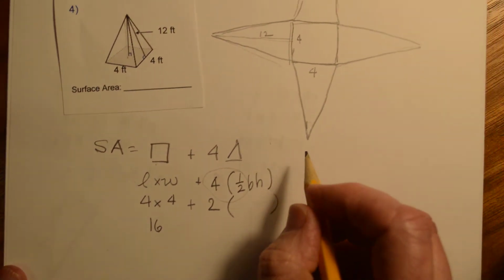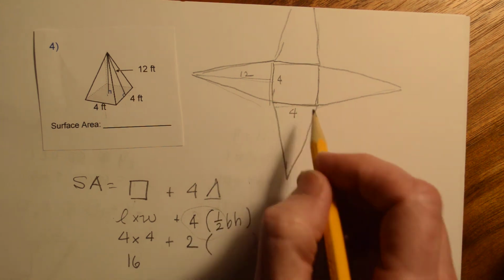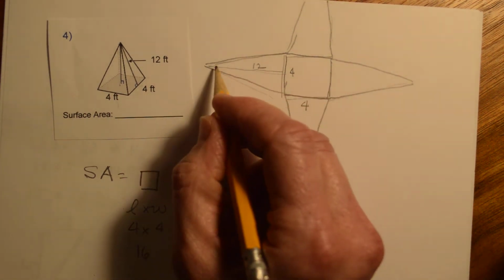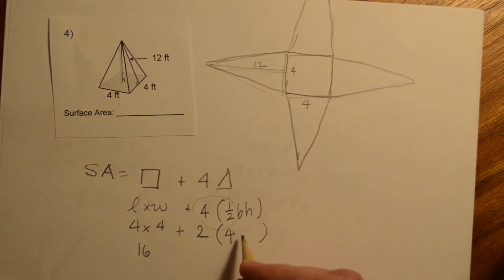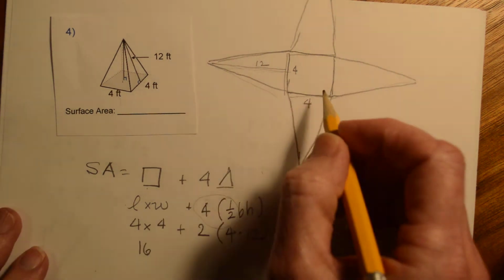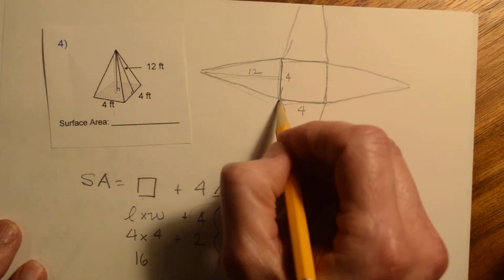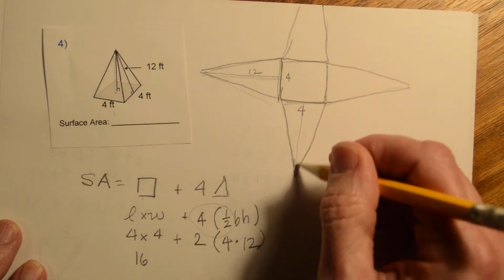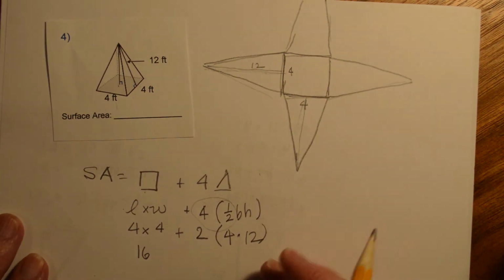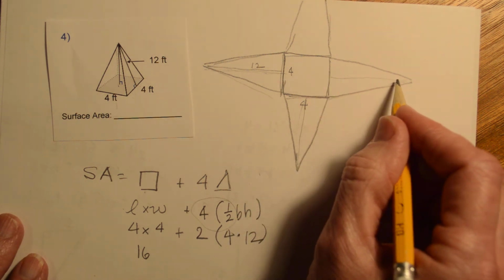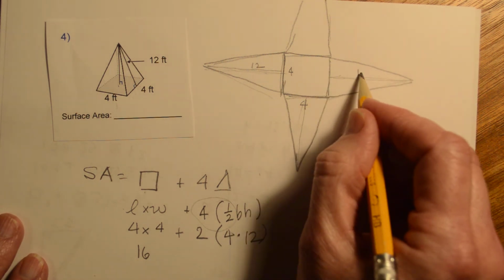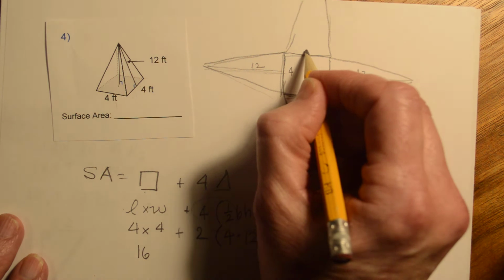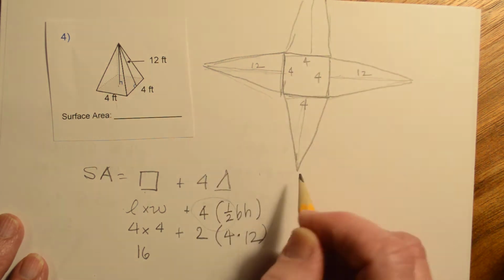So the base of one of these triangles is 4. And the height of one of them is 12. Now, I went to different triangles. It doesn't make a difference. I could say the base is 4 and the height is 12. Here the base is 4 and the height is 12. I just didn't have the height drawn in that one. So it's the same in each of them. Base 4 and height of 12. Same thing here. Base is 4, height is 12.